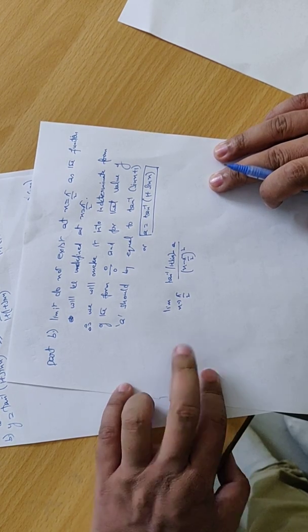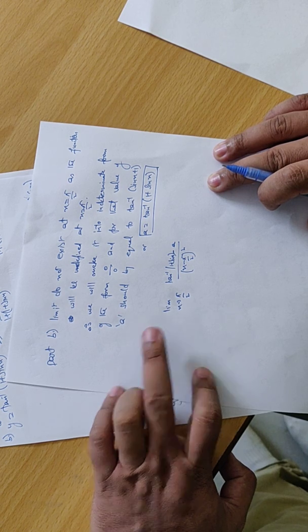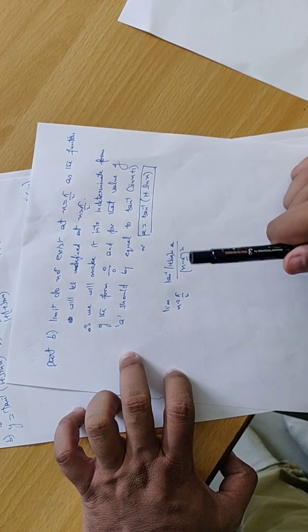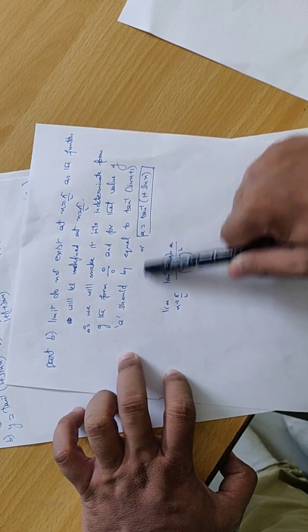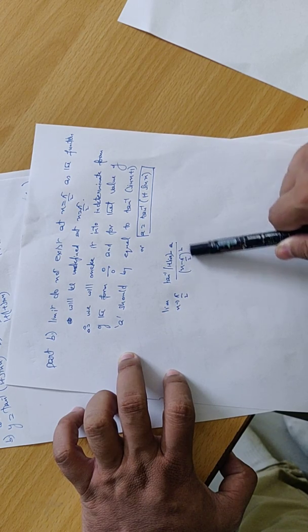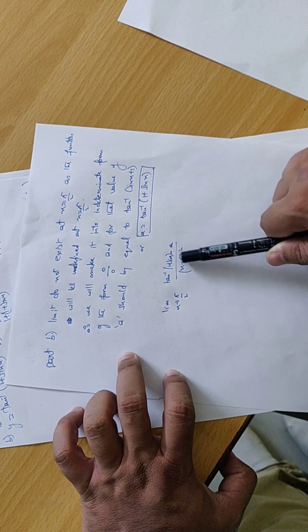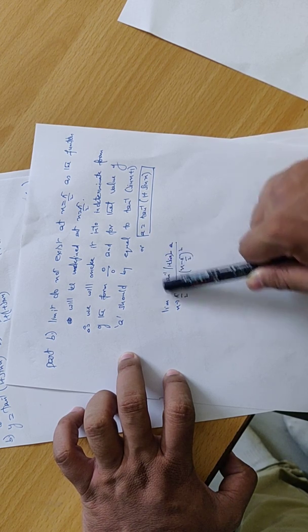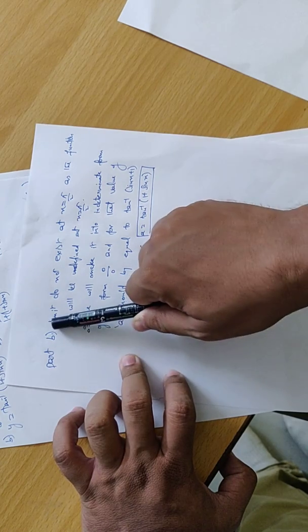Part B says: the limit of [tan inverse of (1 plus sin x) minus a] upon (x minus pi by 2) whole square. They are asking us to find the value of a. If we put x equal to pi by 2, the denominator will become 0, therefore the function will go undefined. So we will have to make this function into an indeterminate form. This is what I have done.